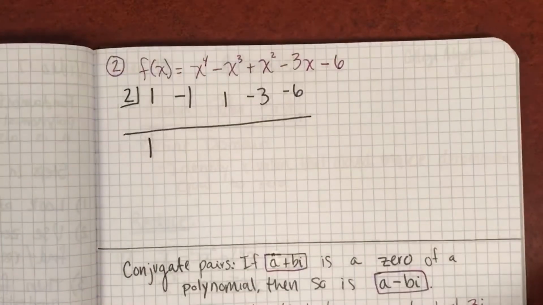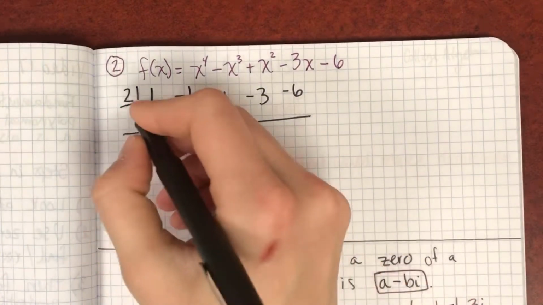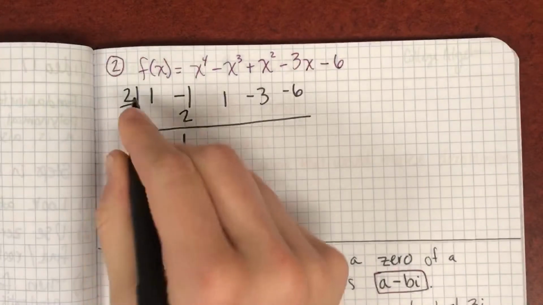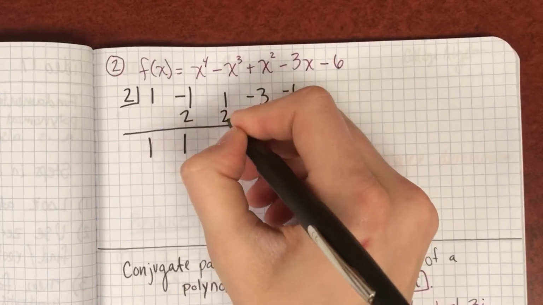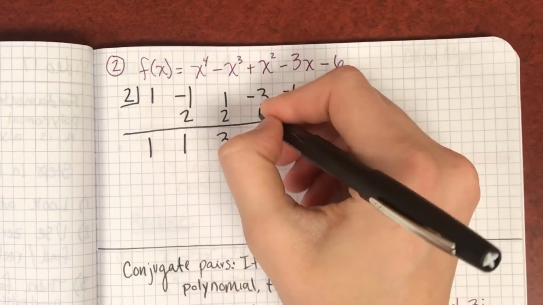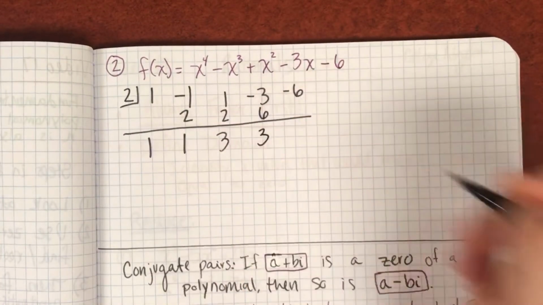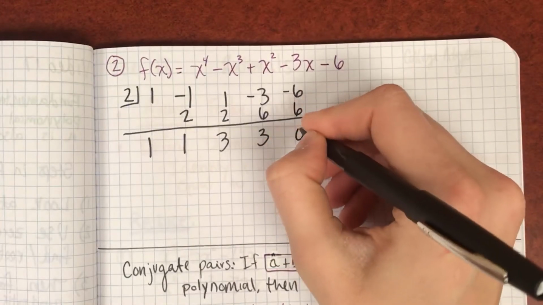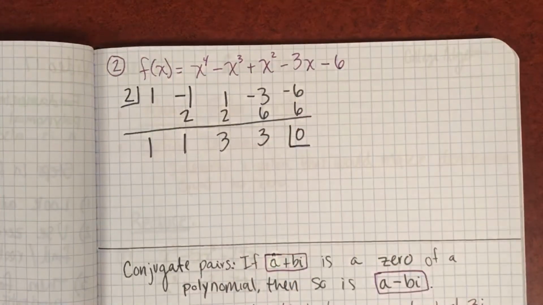So remember, we drop down that first number. 2 times 1 is 2. Add those together is 1. 2 times 1 is 2 again. Add those together, we have 3. 2 times 3 is 6. Add those together and we get 3. And 6, and we get 0 as our remainder.